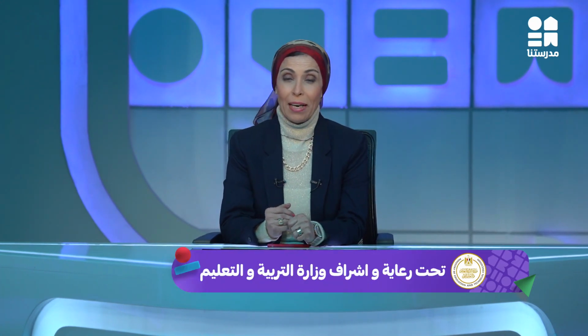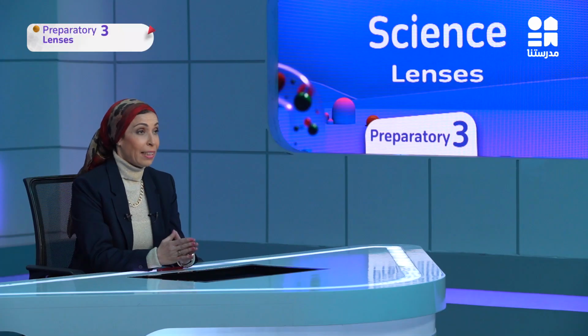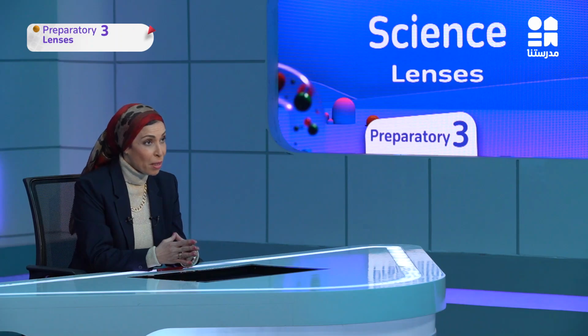النهاردة هنتكلم على lesson 2 which is about lenses. في الحلقات اللي فاتت كنا بدأنا نتكلم على الميررز وعرفنا types of mirrors, either concave or convex mirror. This lesson we are going to discuss the second type of optical tools, which are lenses.